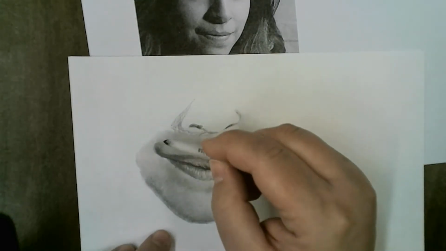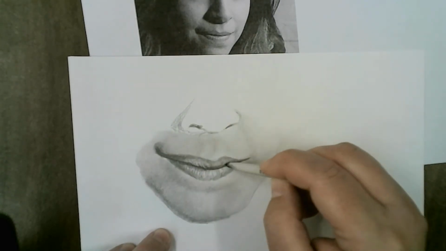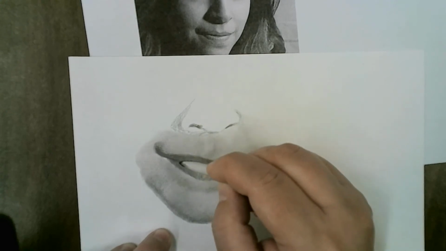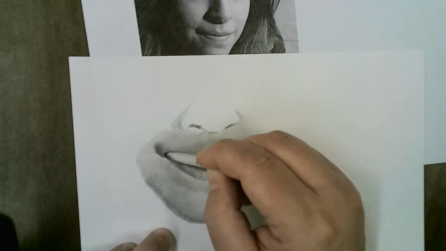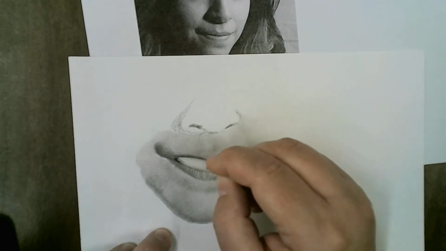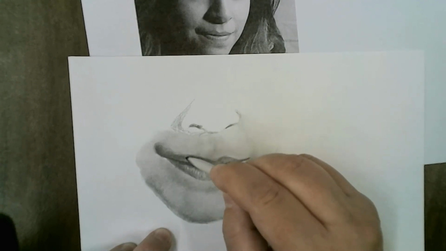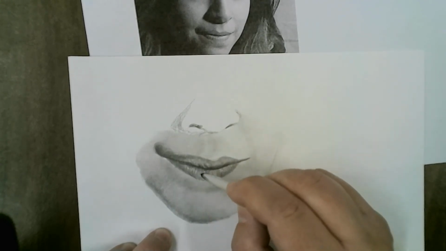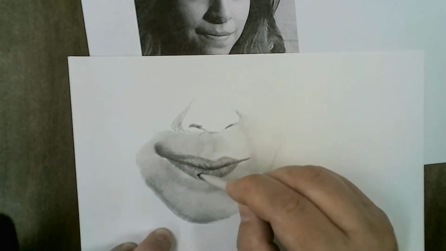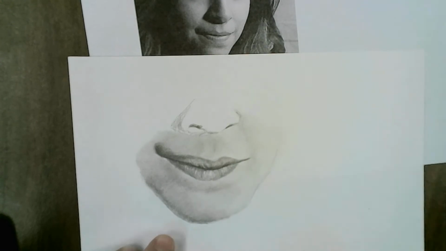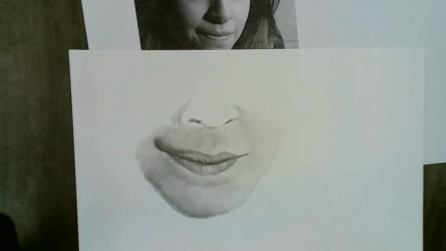Okay, then I'm gonna touch blend over the line again. Get that part up a little bit. Touch blend over the wrinkles, because you want them to look soft, you're not old. All right, and then I would erase out one more time the highlight.